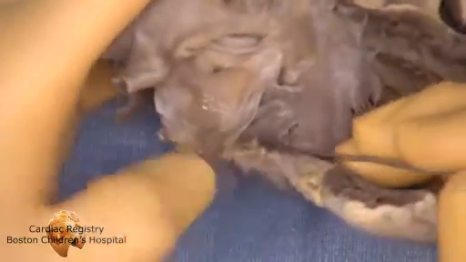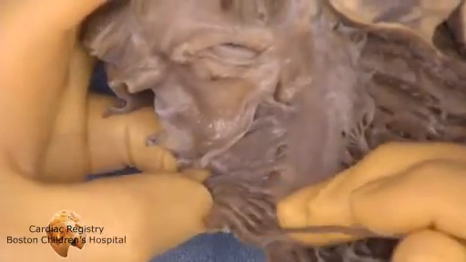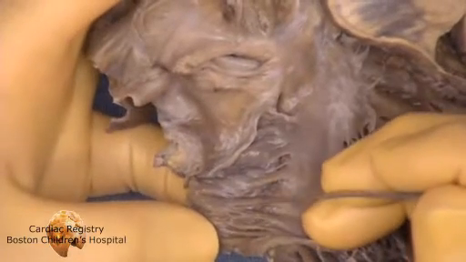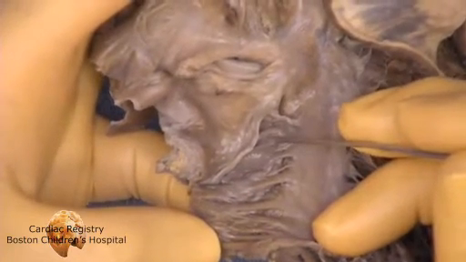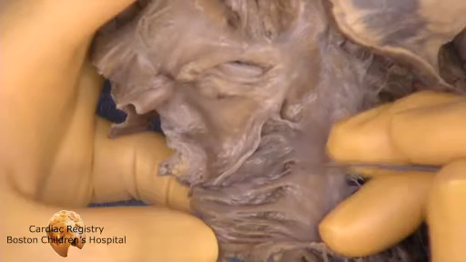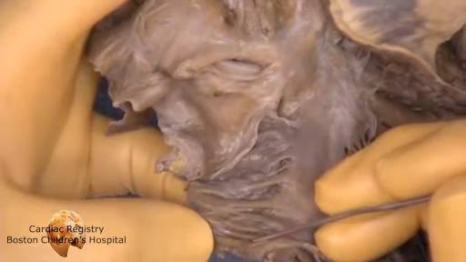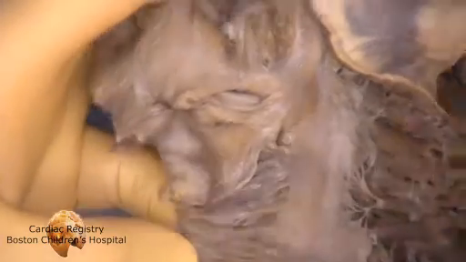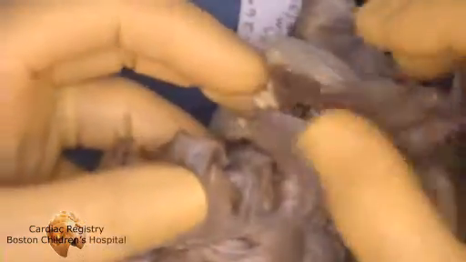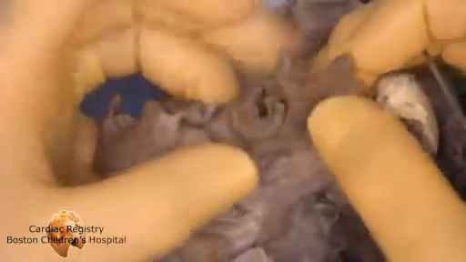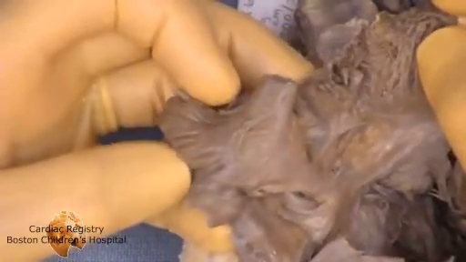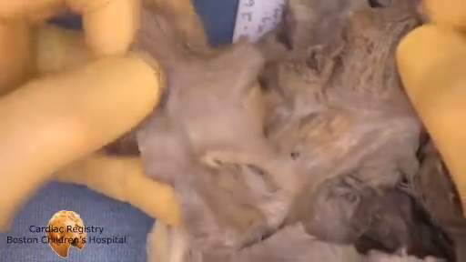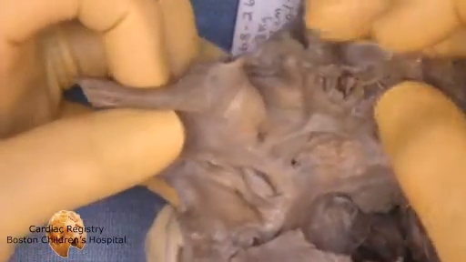Another very characteristic feature of a right atrium is the presence of pectinate muscles outside the atrial appendage, here in the body of the atrium at the vestibule of the tricuspid valve. The appendage is here superiorly, and you can see that the pectinate muscles extend all out into the body of the atrium.